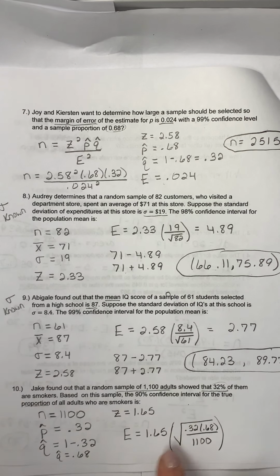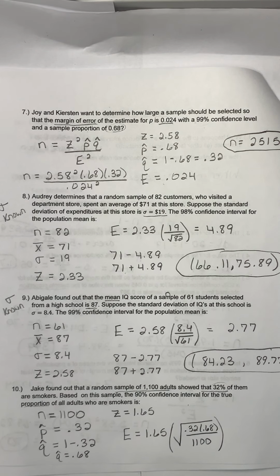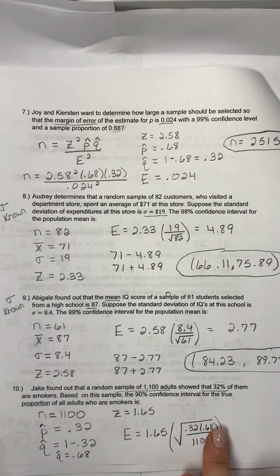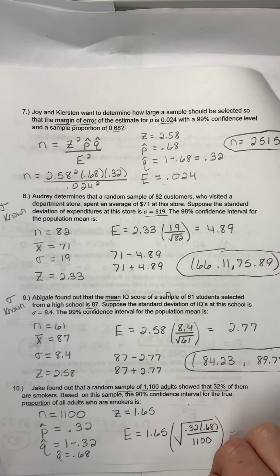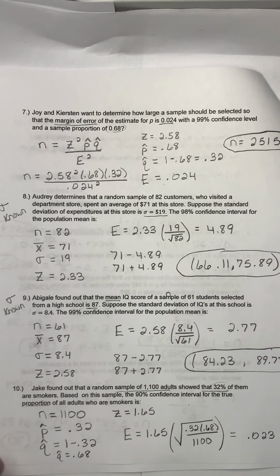Now, some of you don't like to do all this at once. It's a little much for you in your calculator. You don't have to. You can take it one step at a time. You can take this and find this answer and then multiply it by 1.65. But when you find E, it's 0.023.